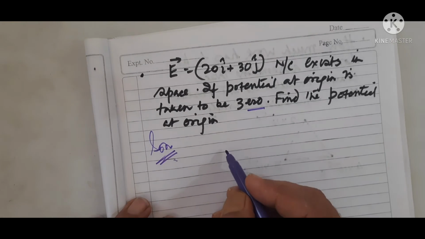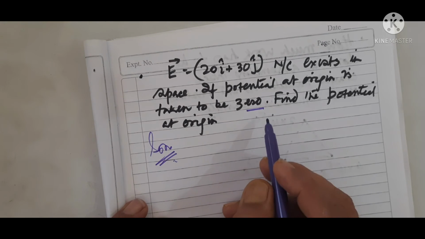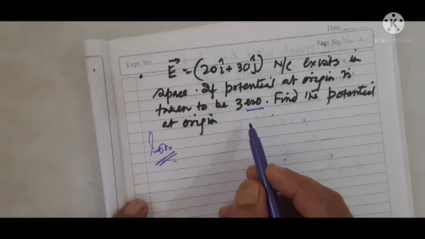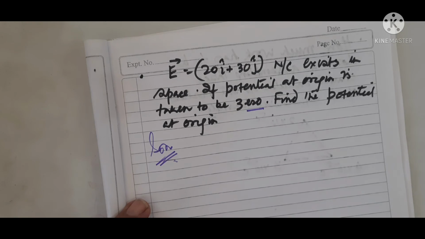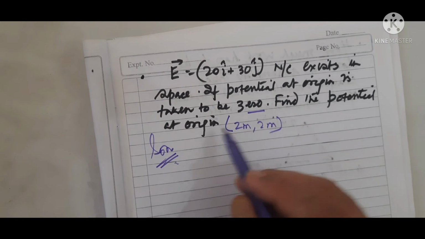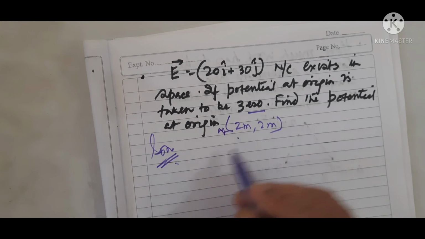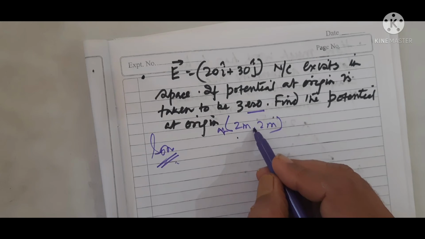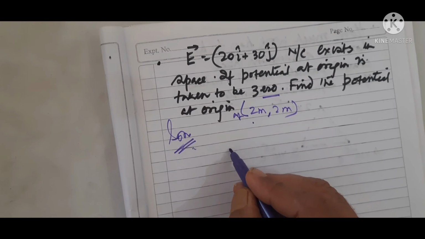If this type of question is there, we have to find out the way to do it. In fact, the question is to find the potential at the point 2, 2. That is the distance given.